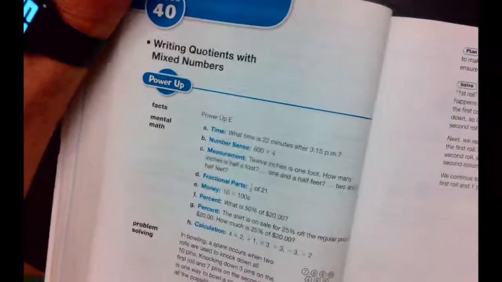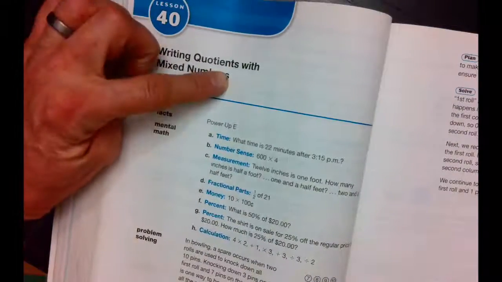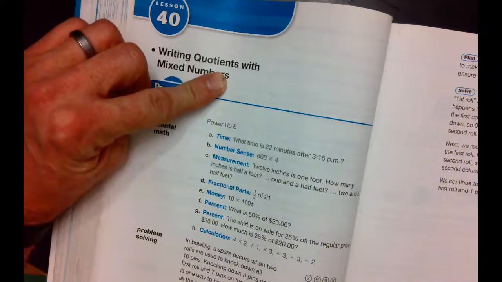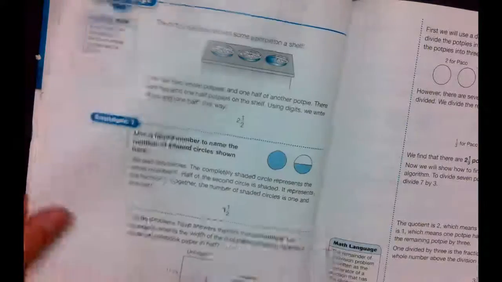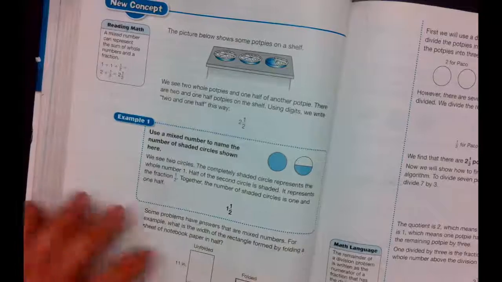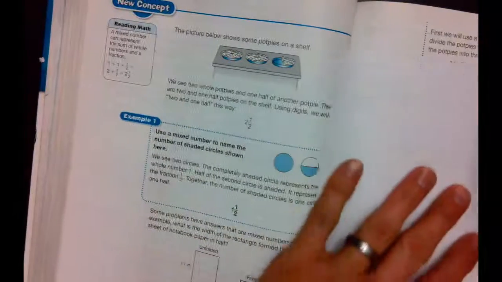All right, class, lesson 40. We're writing quotients. Now, that's the answer to a division problem with mixed numbers. There's going to be some times where we don't want to leave it with a remainder. So we're going to have some mixed numbers in here so we can actually divide them up. You can divide your paper, your power-up paper, into sixths.